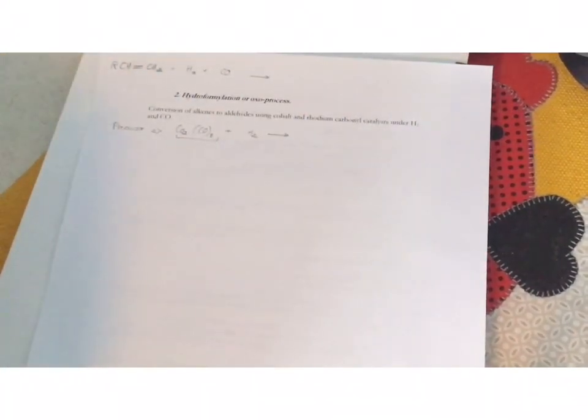Okay, so what we need to start with here is predicting the products, looking at what the products are going to look like, and then we'll start going through the different steps. So branched and linear aldehyde, the only difference is that you're going to have some branches. The functional group is not going to change, right?